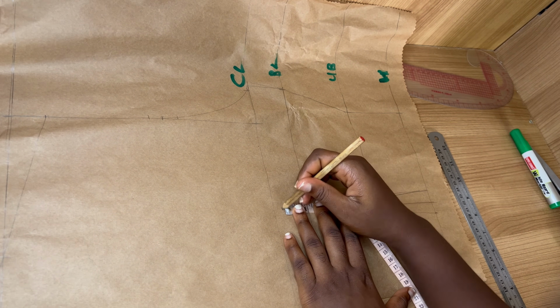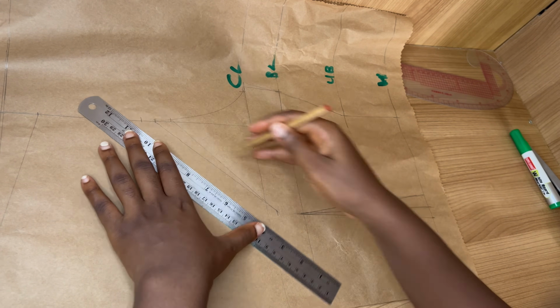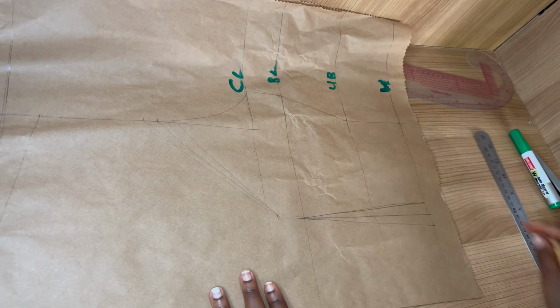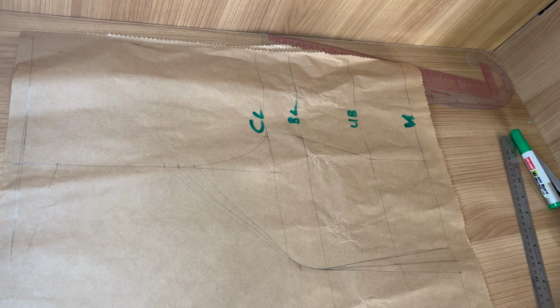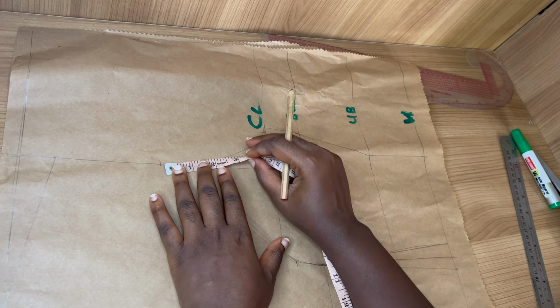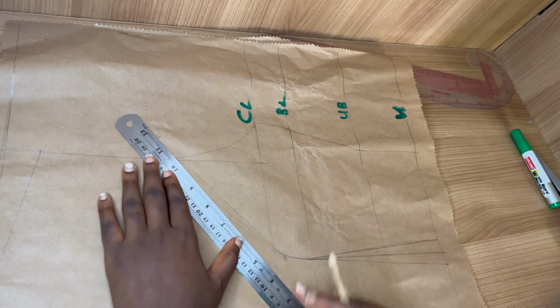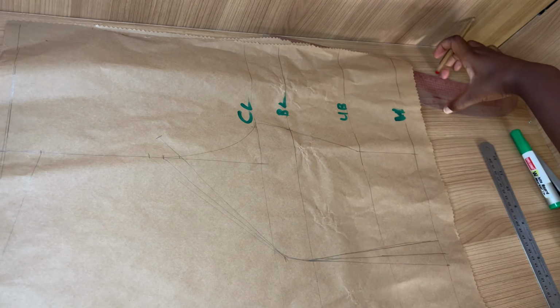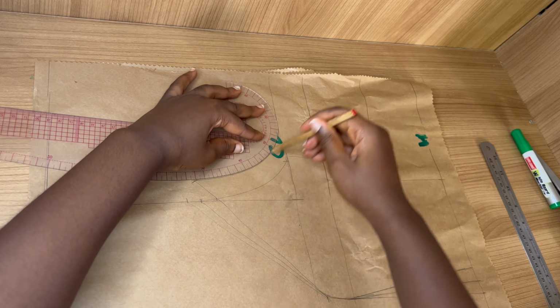So I'll go up by 1 inch at the bust point and connect all those lines. And once I'm done doing that, I'm just going to create that curve. And once that is done, don't forget to take back the inches you have marked at the armhole area and extend the armhole. If you forget to do this, you would run short of fabric.